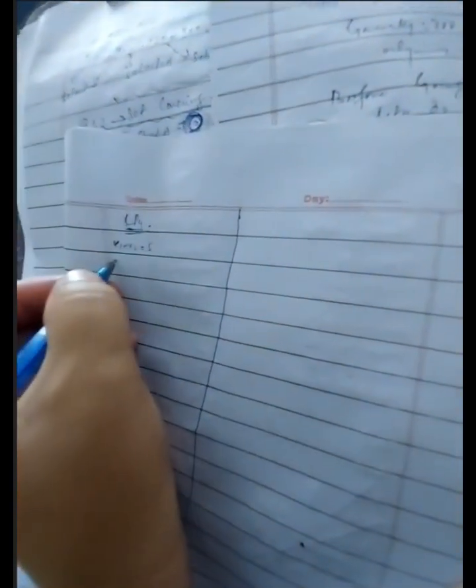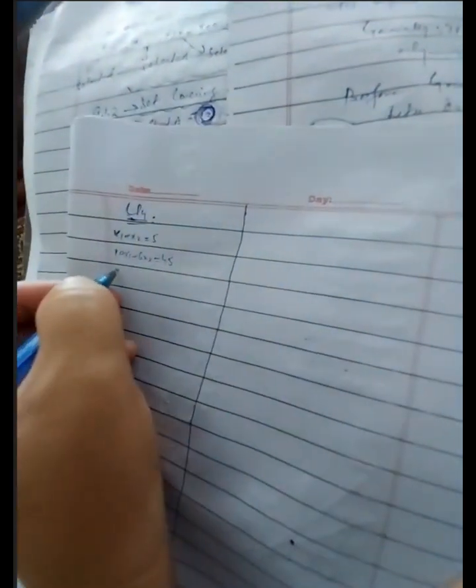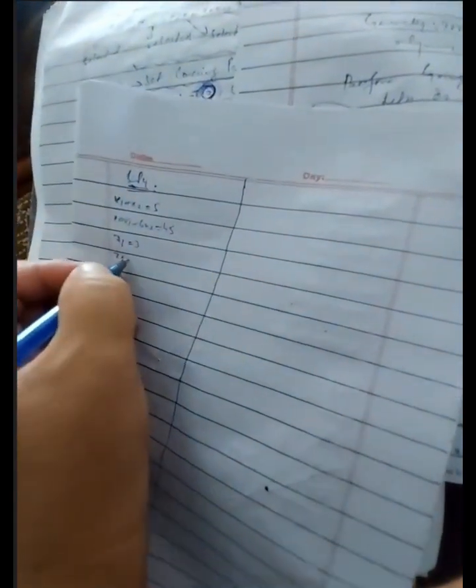Okay. For LP4 we have x1 plus x2 is equal to 5. 10x1 plus 6x2 is equal to 45. x1 is equal to 3 and x2 is equal to 0.